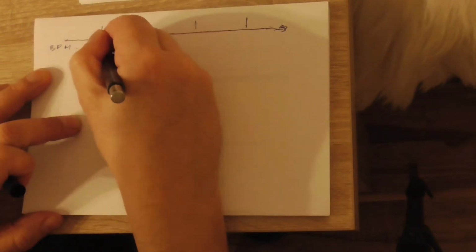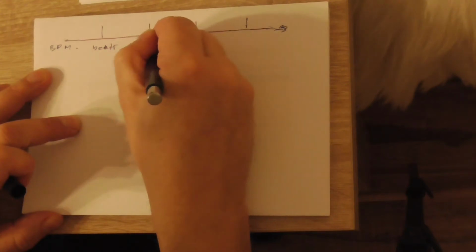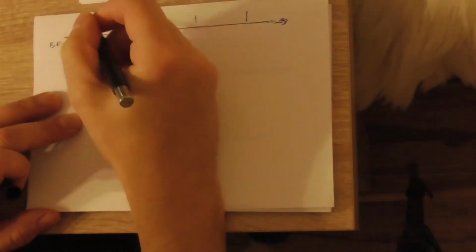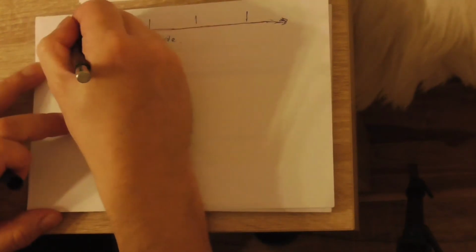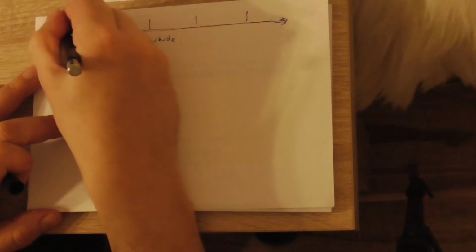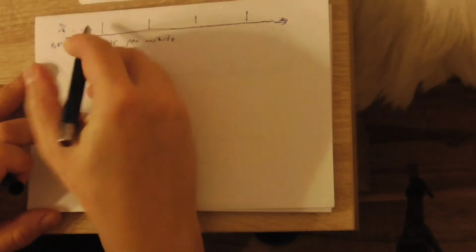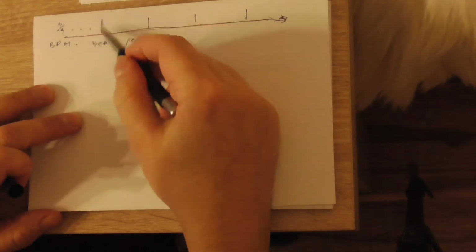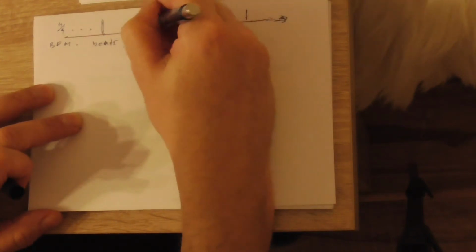BPM is beats per minute. Usually it's 4 beats in a measure.